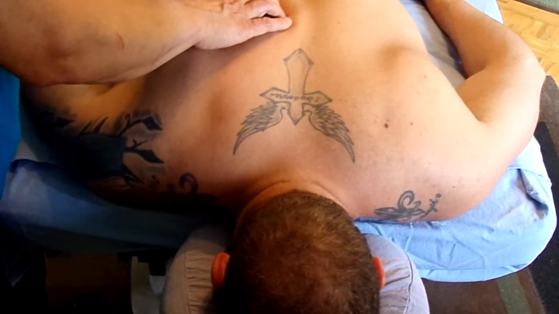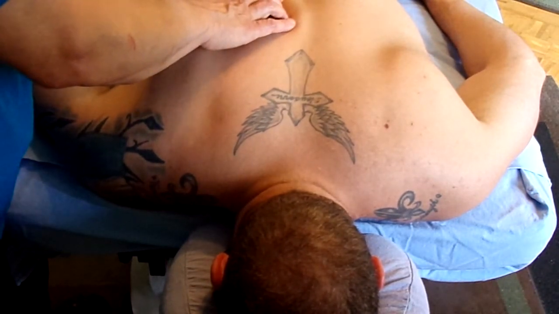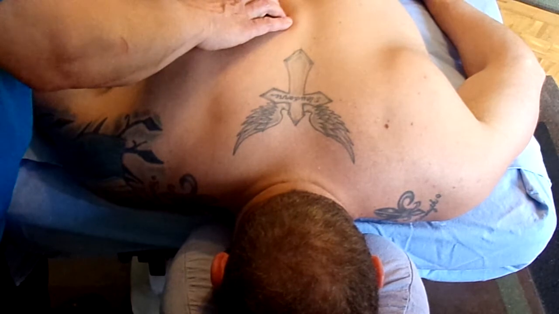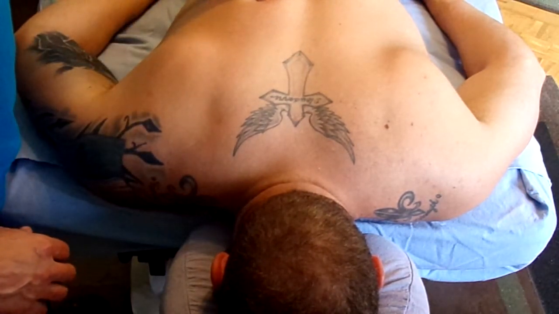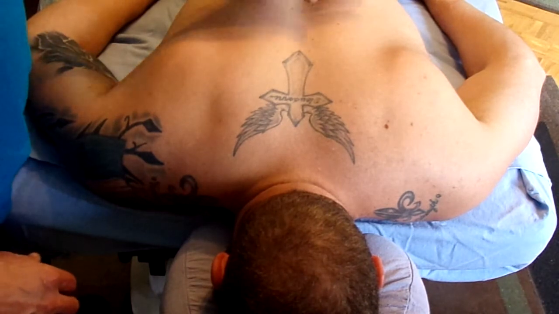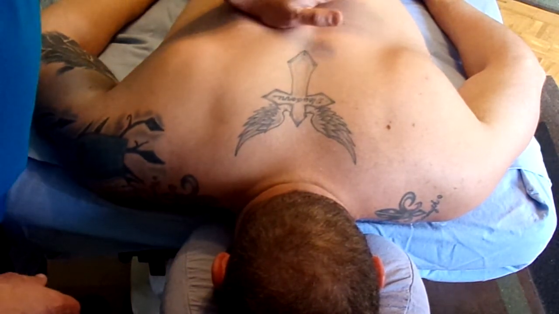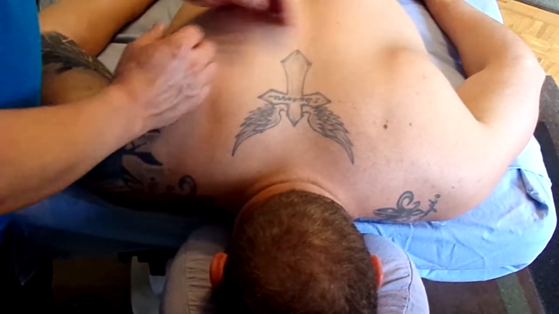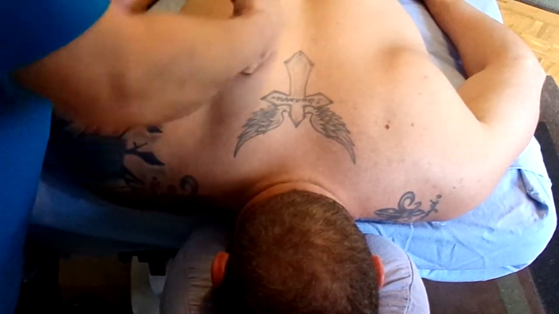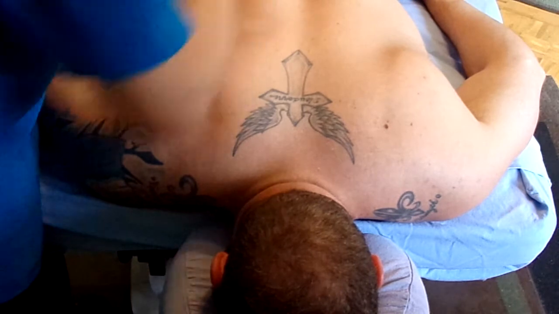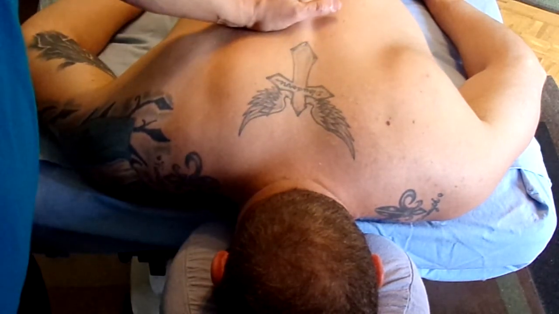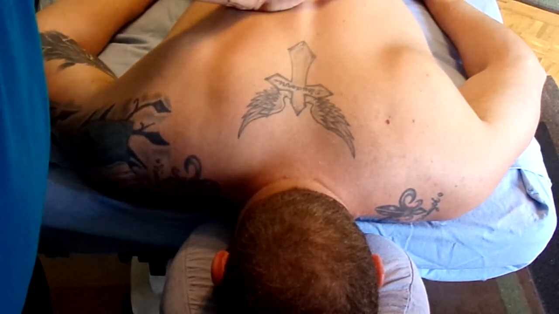Yep. Notice how my hands are stable and supported, okay? I'm not going into a guy this size with my thumbs. That's just not a fair fight, and I'm not going to get into it, okay? I will use my hand, the palm of my hand, side of my hand, fist, forearms, elbows, usually in that progression as I need to get deeper into the muscle.